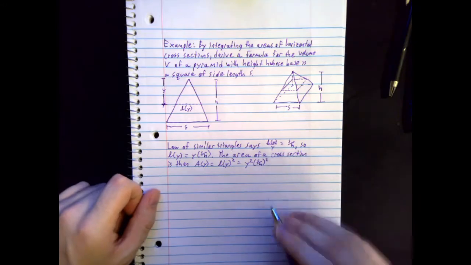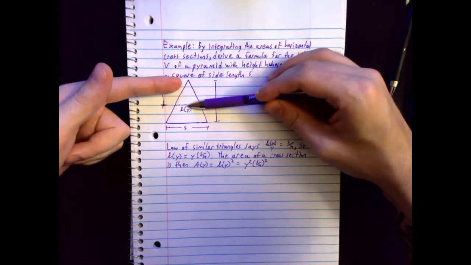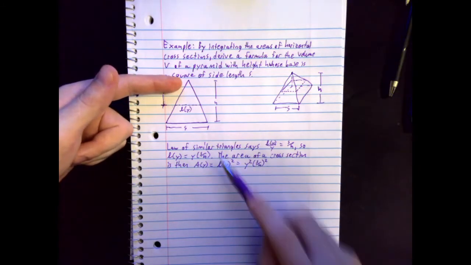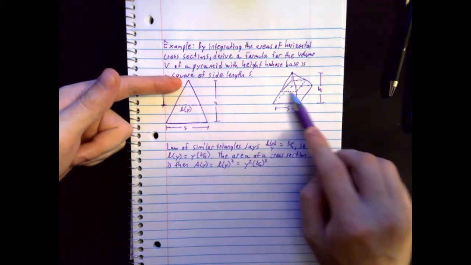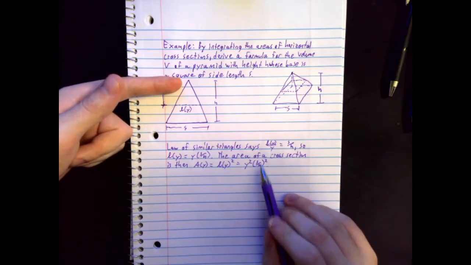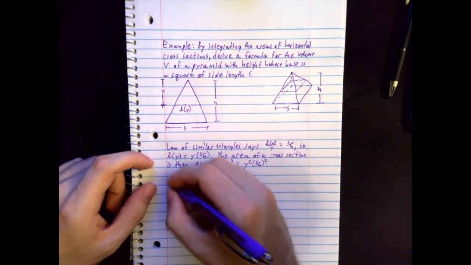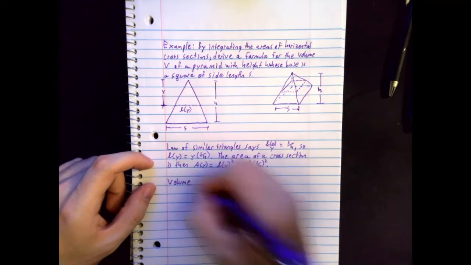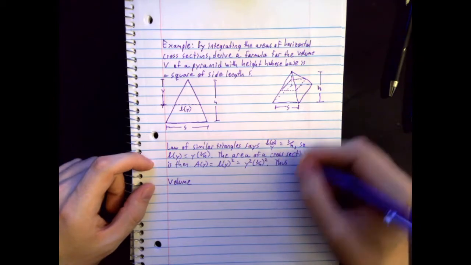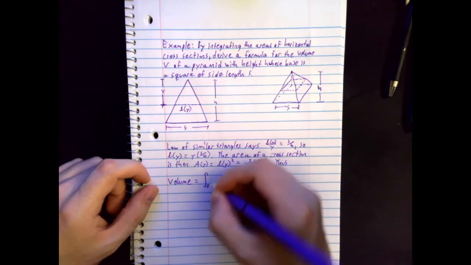Okay? So if I think about being y units away from the tip as I've moved down by y units, then the area of the horizontal cross-section at that point, that square, is going to be y squared times s over h squared. So the volume then, well, let's just perform the integration. So this is equal to the integral from 0 to h.